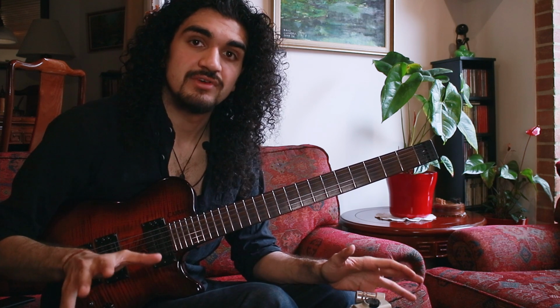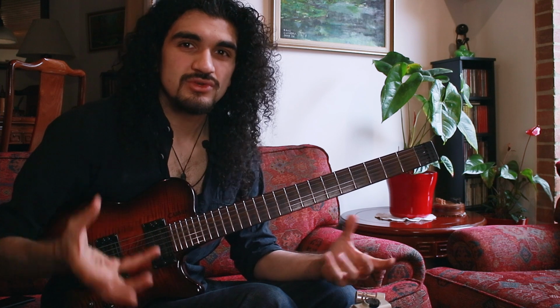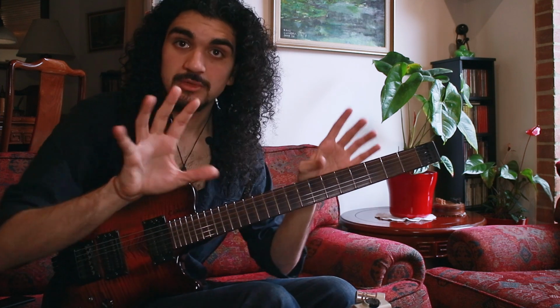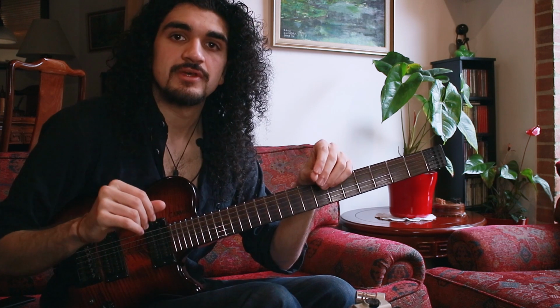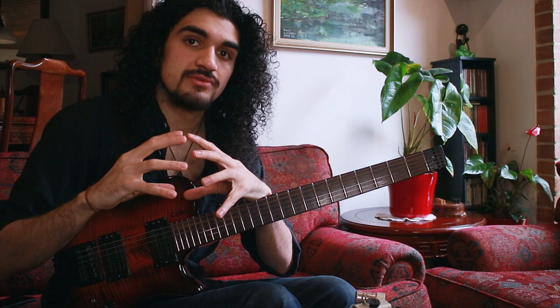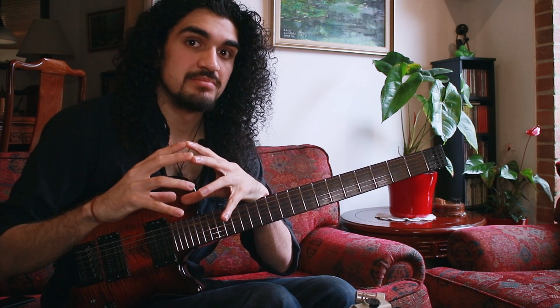Usually the general rule of thumb, and you make the choices as you see fit, is the bigger the ensemble, the smaller the voicings are going to get, and the less busy.